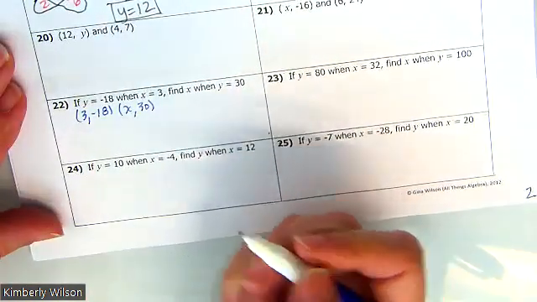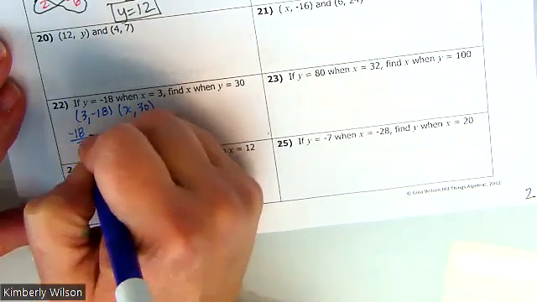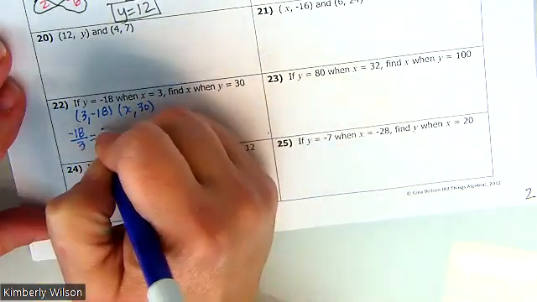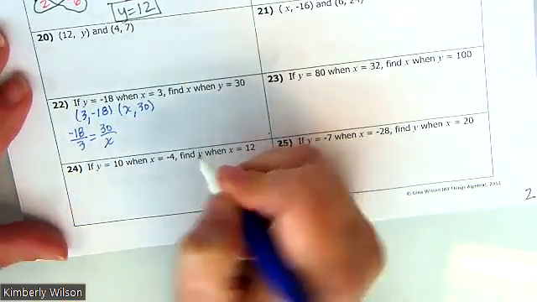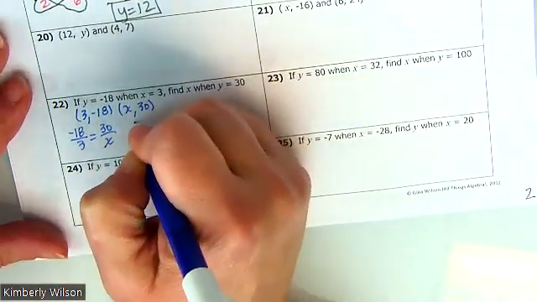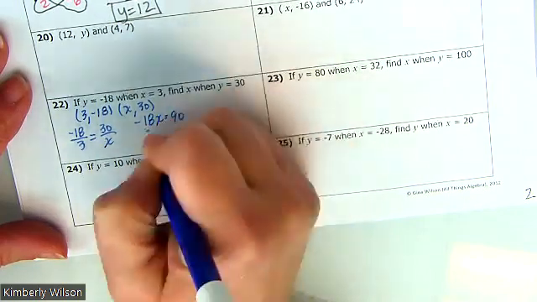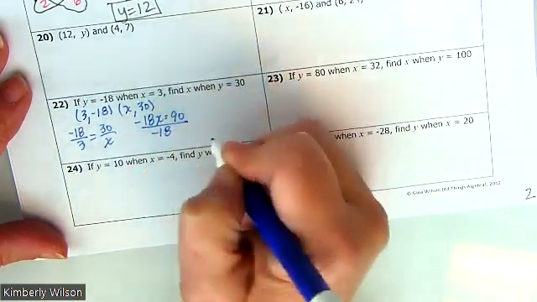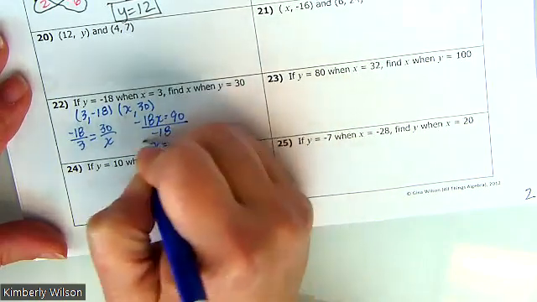And now I solve it just like we did the one before. So I have -18 over 3 equals 30 over x. And now we solve. So we have -18x equals 90. Divide by -18, and we get x equals -5.